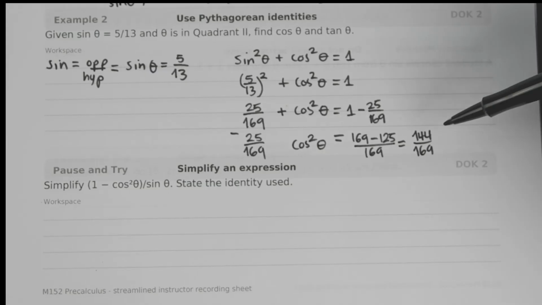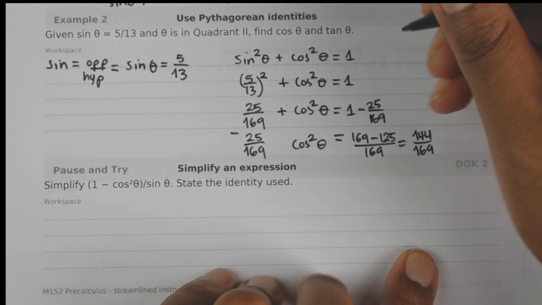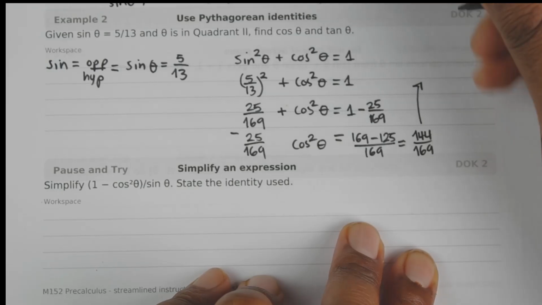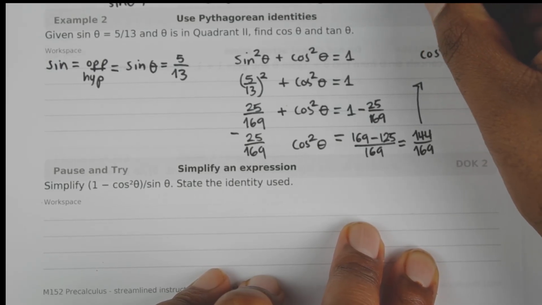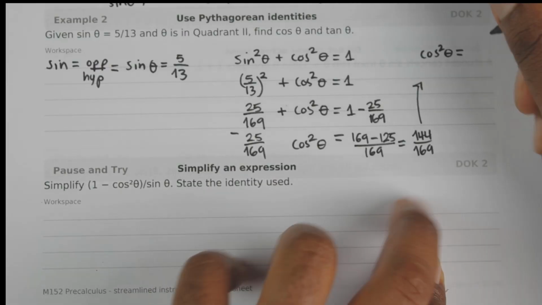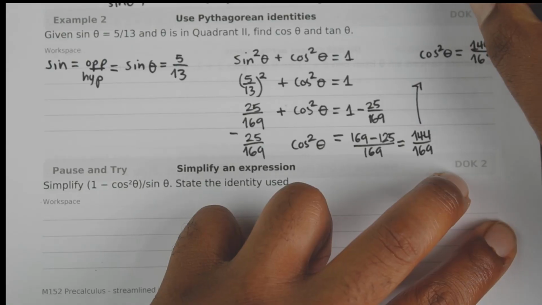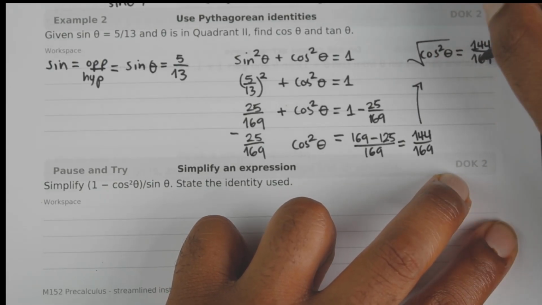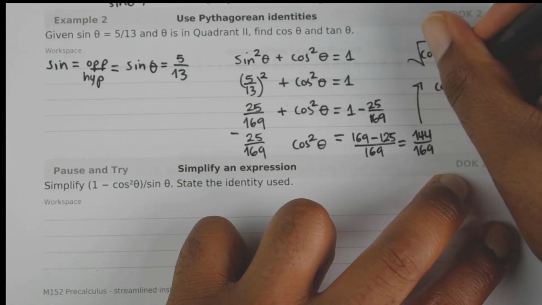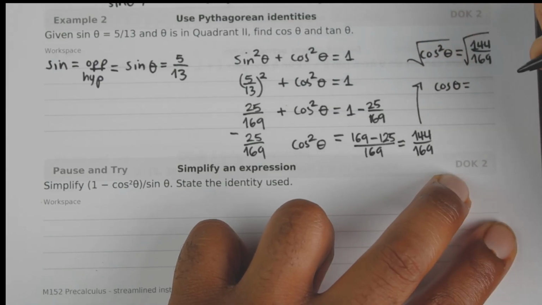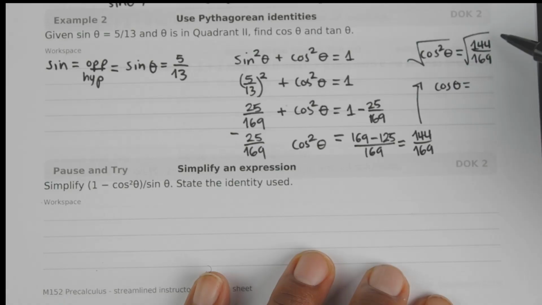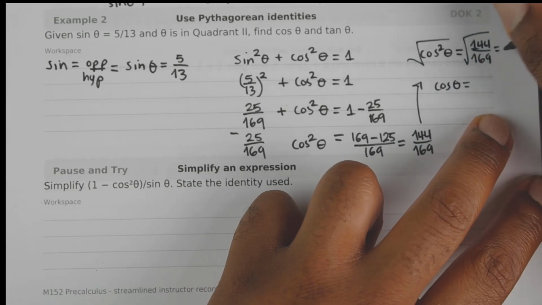Now we can take the square root because we have cosine squared theta equals 144 over 169. We take the square root of both sides, and that'll tell us what cosine theta is. And remember, when you have a radical like this, there are a couple of ways you can do it. We can do it like this.